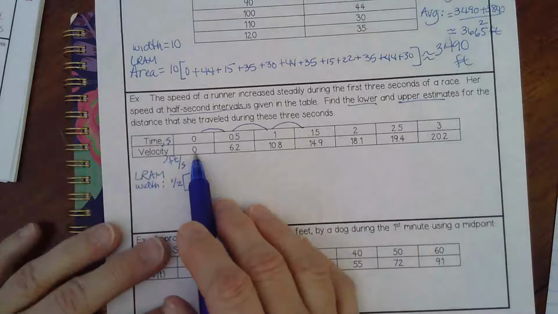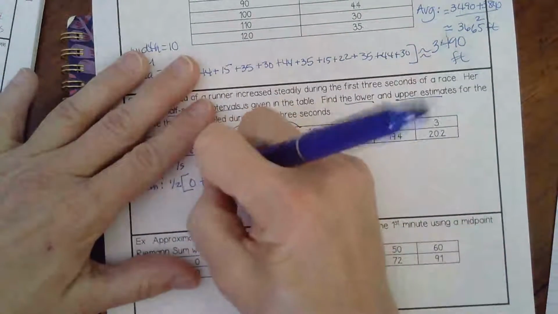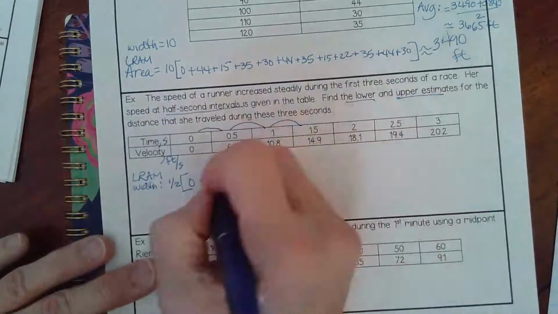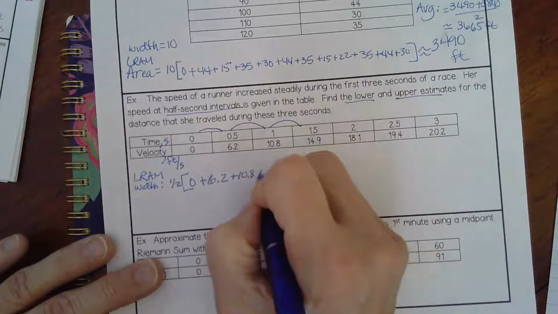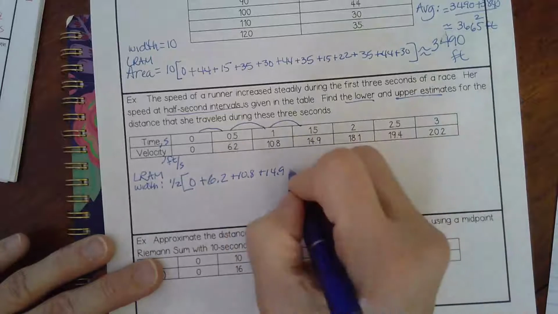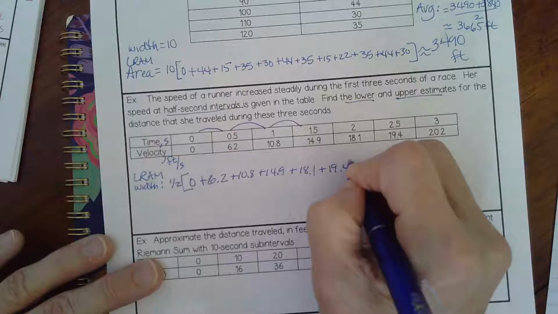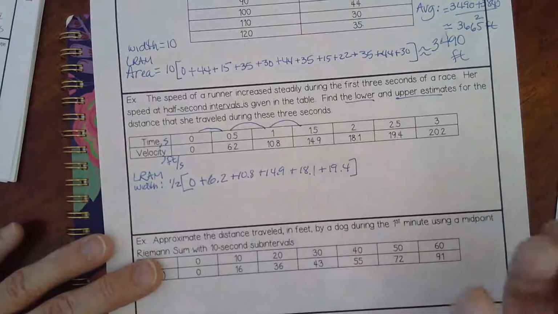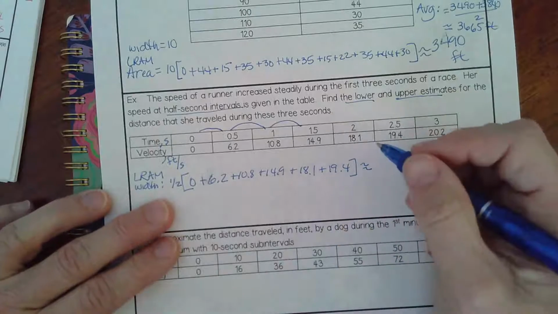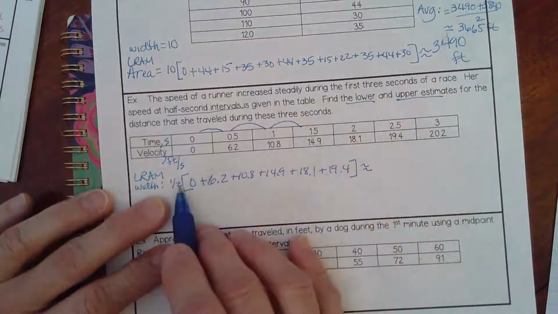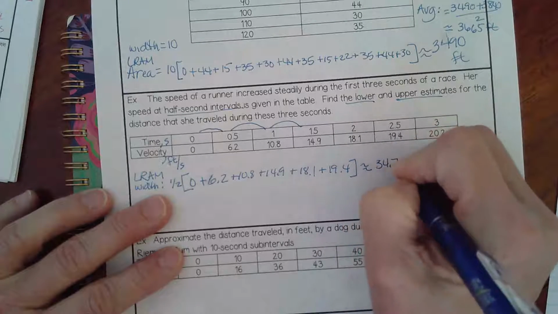So starting with 0, add 6.2 plus 10.8 plus 14.9 plus 18.1 plus 19.4. And then, when I add all of this up and multiply that by 1/2, I believe we get 34.7.